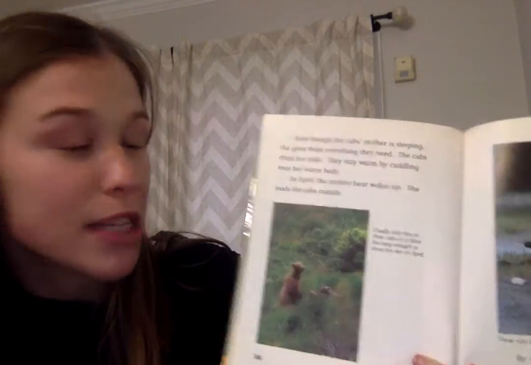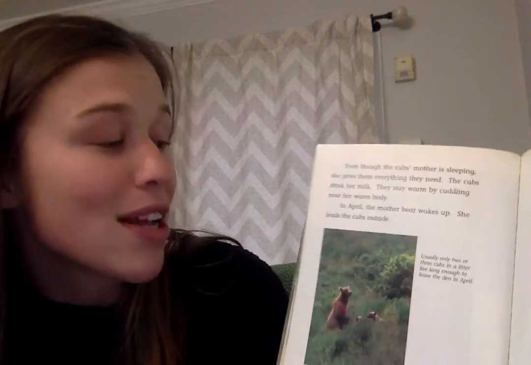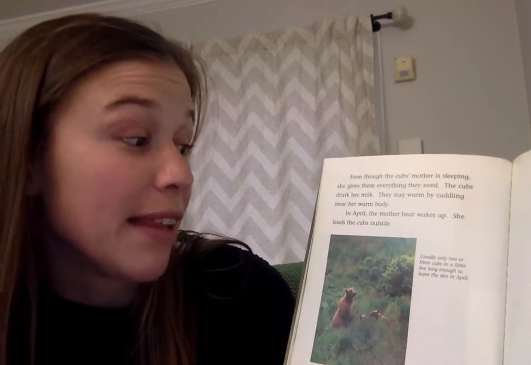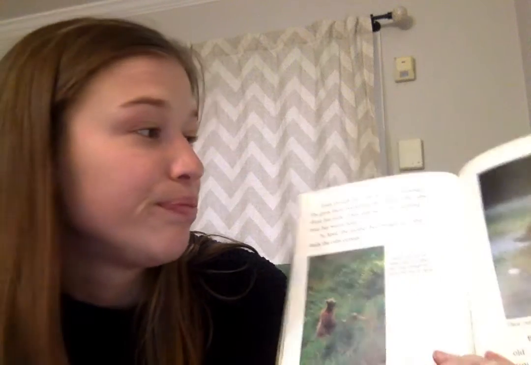The caption on this picture says, usually only 2 or 3 cubs in a litter live long enough to leave the den in April. That's sad.